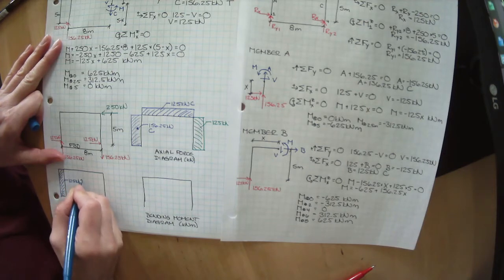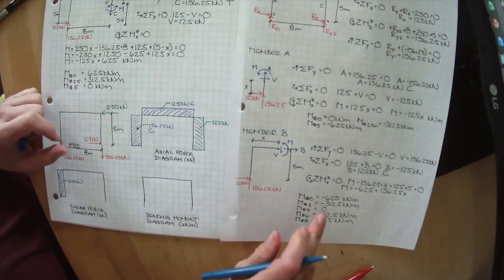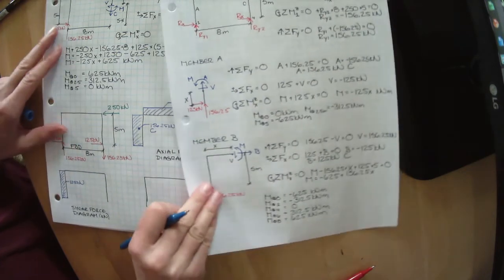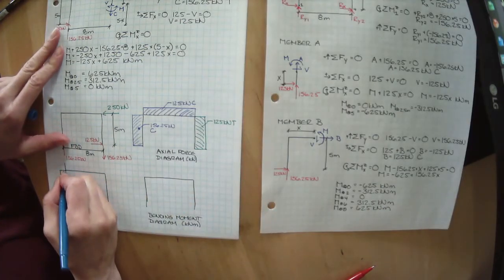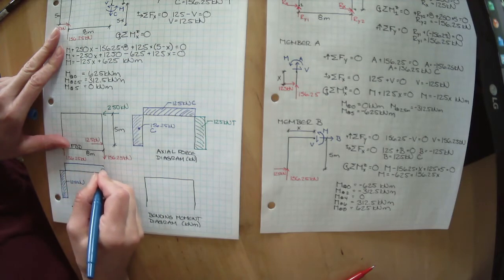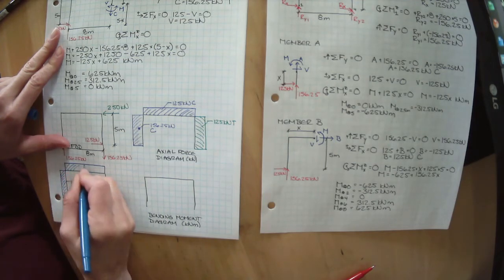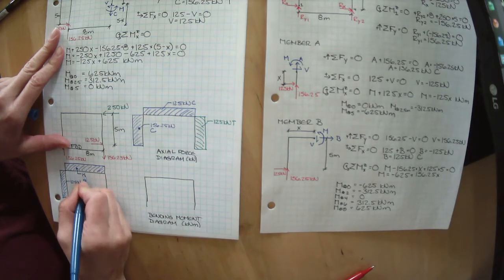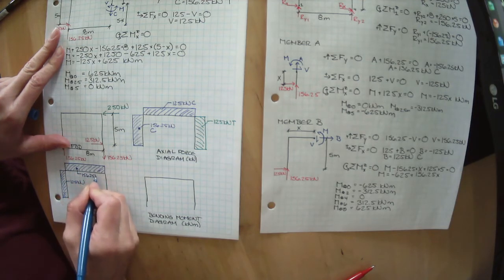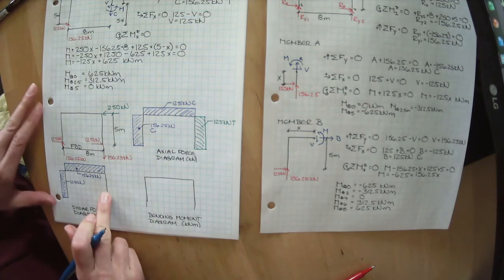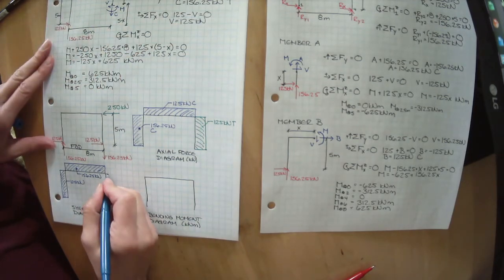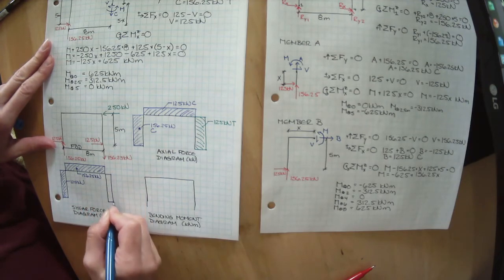Member B had a shear value of 156.25 kilonewtons anywhere along its length, and member C had a shear value of 125 kilonewtons anywhere along its length.